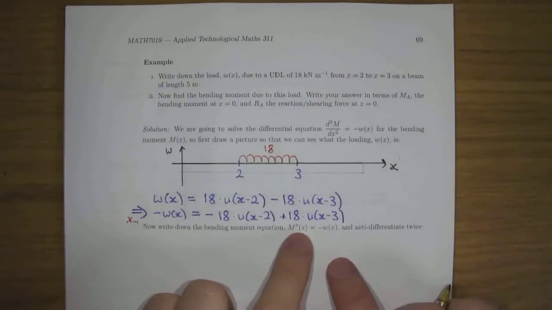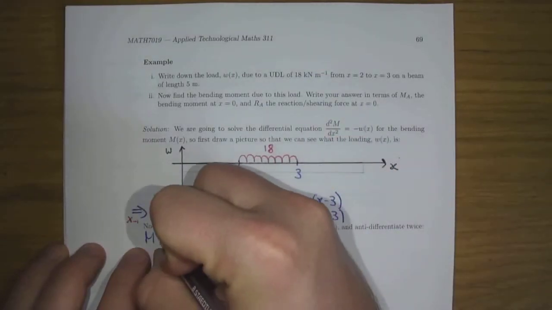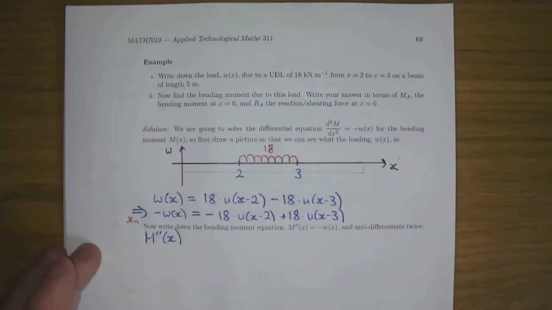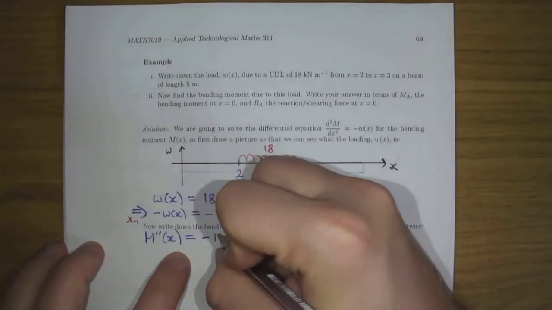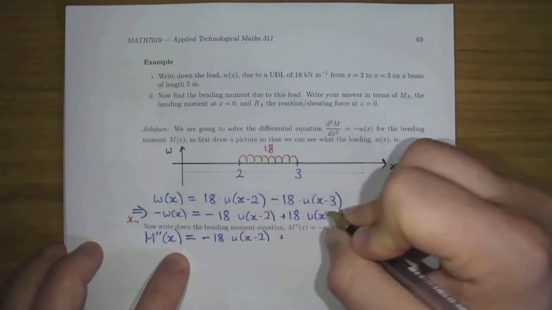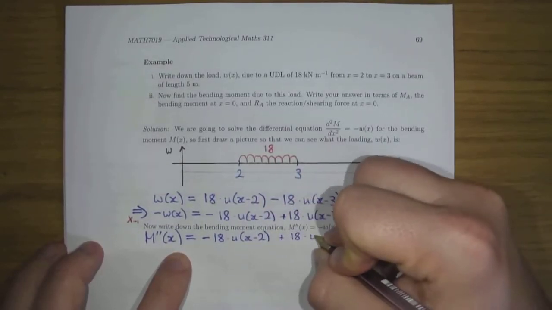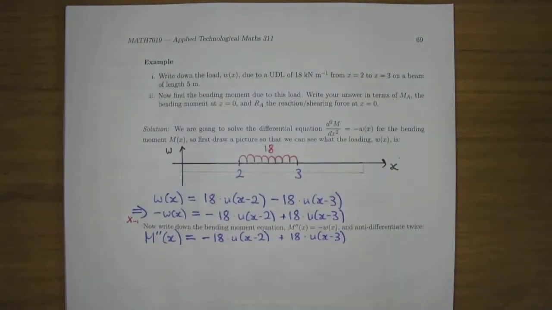So now let's write down the bending moment equation. It says that the second derivative of the bending moment is equal to minus the load per unit length, which is this. Now we need to anti-differentiate. Now I probably need a bit of paper here just to write something down. Will I have space for it? I'll have space over here.